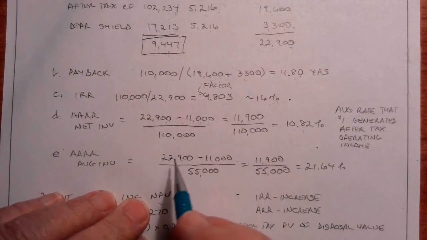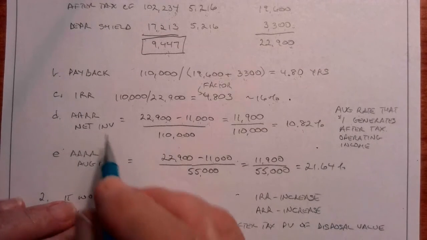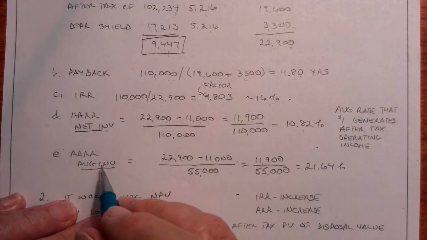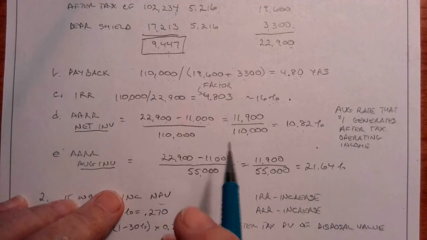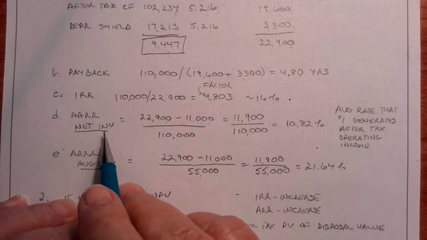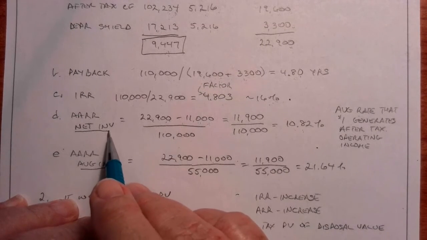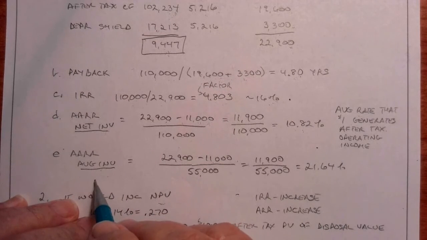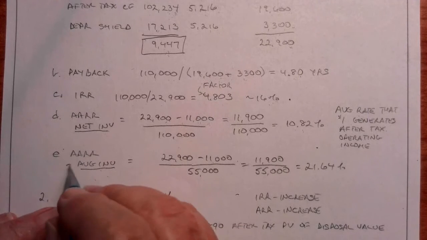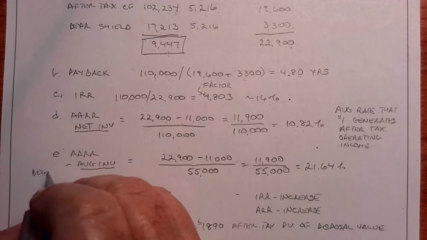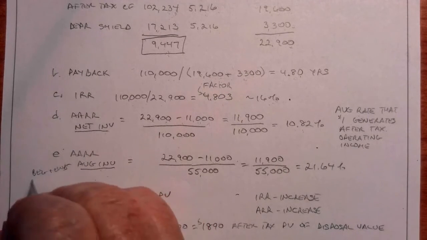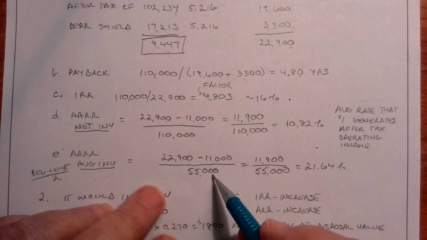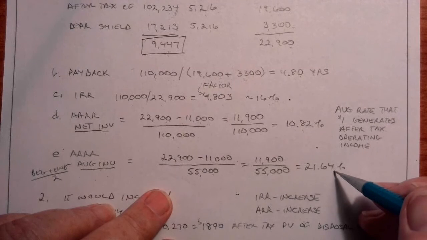Don't forget, with the accrual accounting rate of return, it can be based on either the net investment or the average investment. If it's based on the net investment, it's just how much you're putting in, one number. The average is like the beginning plus the ending divided by 2, a simple average. So that 110,000 becomes 55,000, and the return doubles to 21.64%.